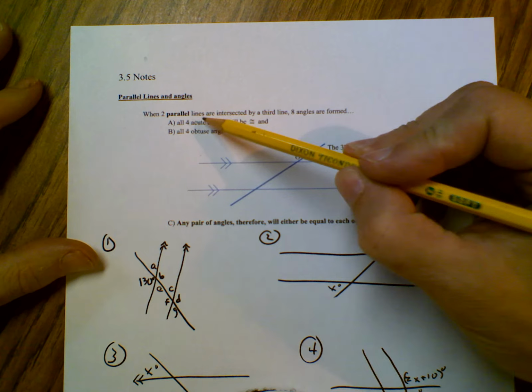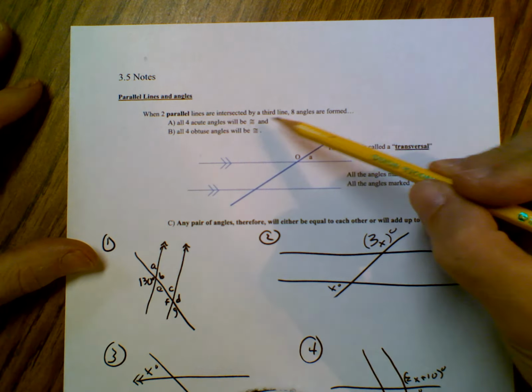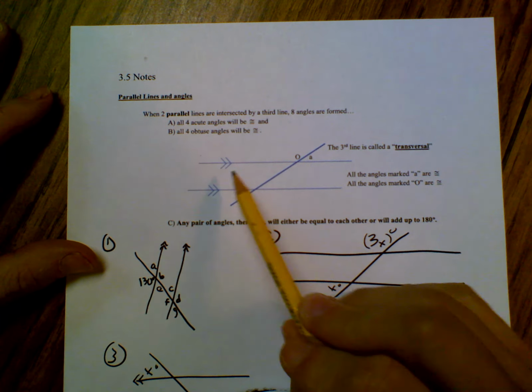All right, these are the blank notes. I hope you got them printed out. If you're able, let's look them over. When two parallel lines are intersected by a third line, let's stop right there and look at the picture.